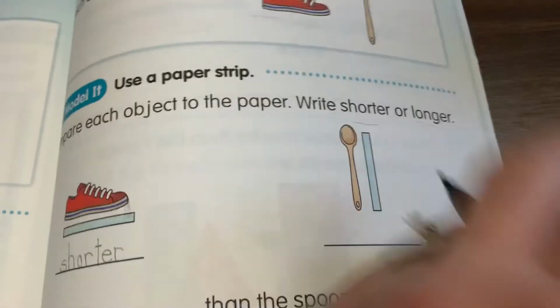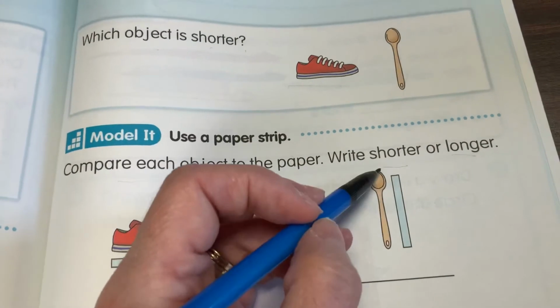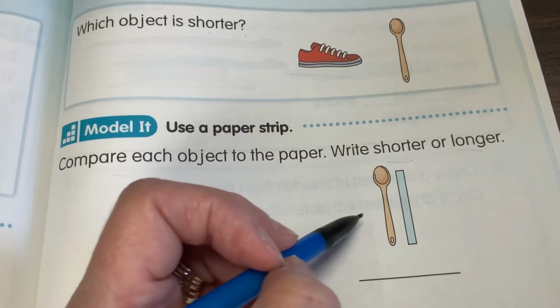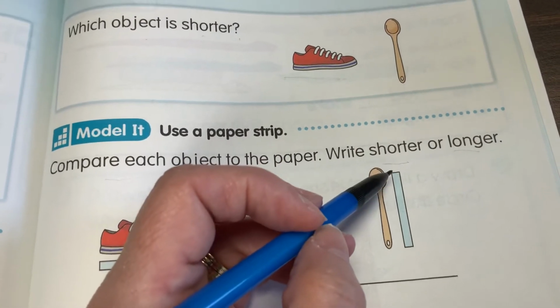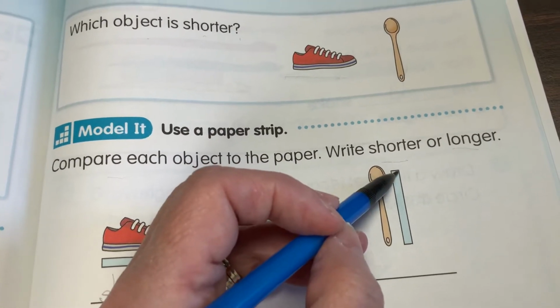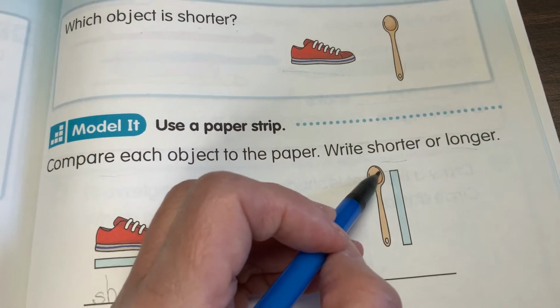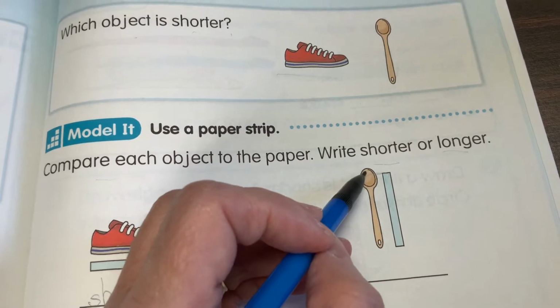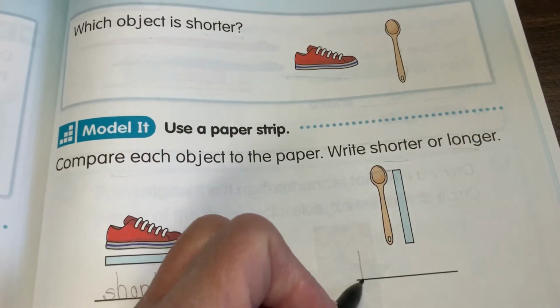Okay, now here we would say shorter or longer. Now if this was laying down straight, we would be horizontal. So we're talking about shorter or longer. So we are taking the same piece of paper, we're putting it up here, and what do we find out about the spoon? Well, the paper doesn't come to the end of the spoon, does it? So the spoon is longer.